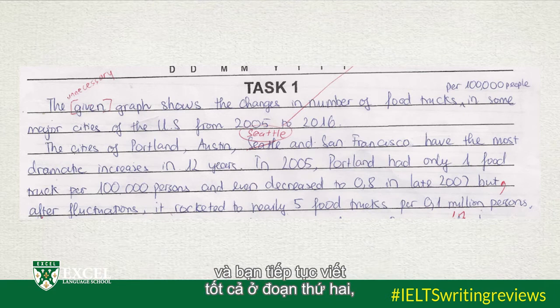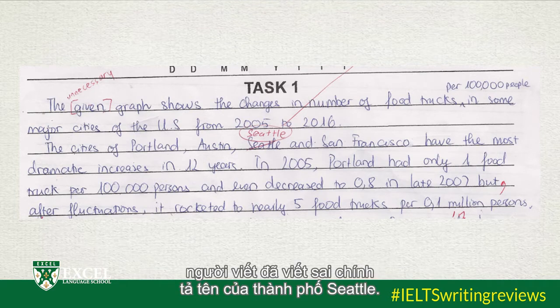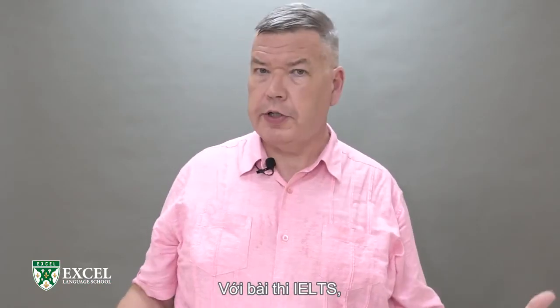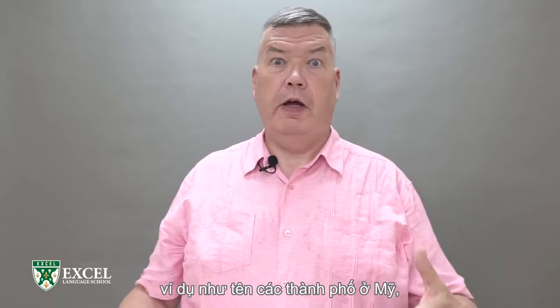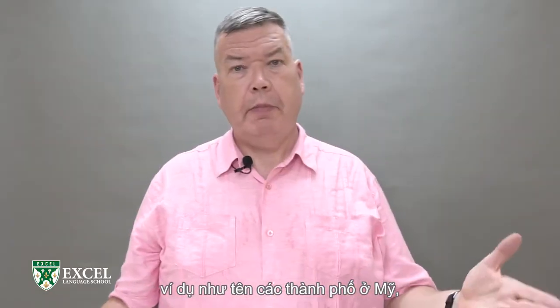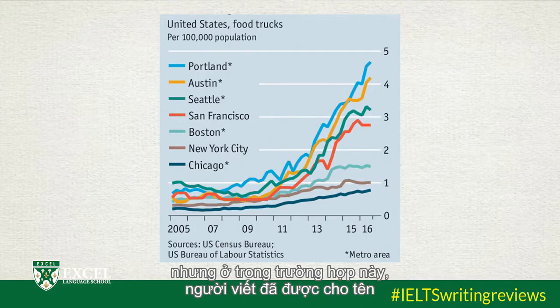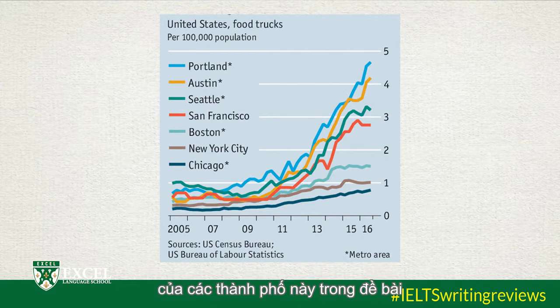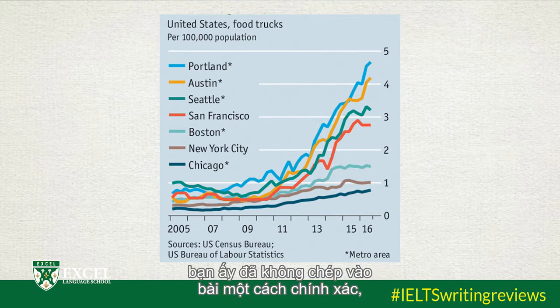and the good writing continues into the second paragraph, but you'll see on the first line of the second paragraph, the student misspells the name of the city, Seattle. Now, of course, for the IELTS, you don't have to memorize the spellings of all American cities. But in this case, the student had the name of the American city written on the question, on the graphic. And so the problem was that the student didn't copy it correctly.